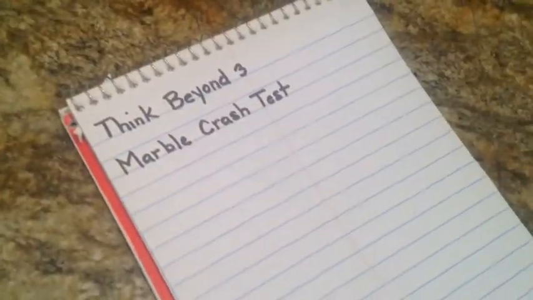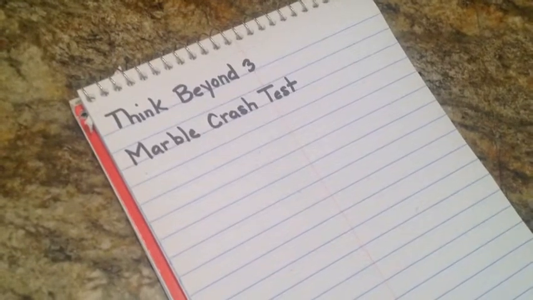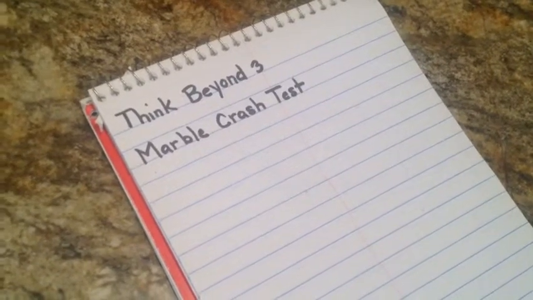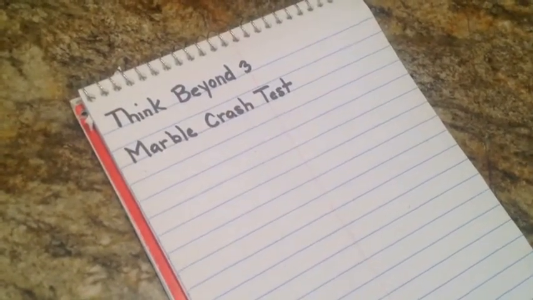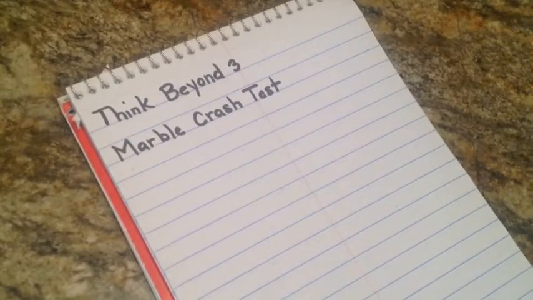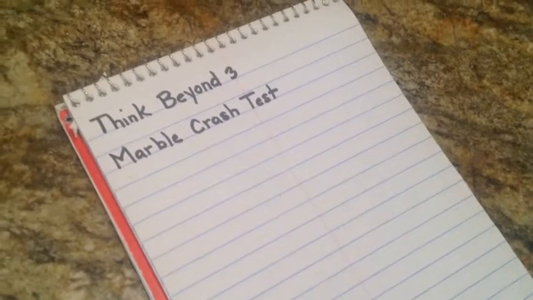Now, do the same thing in your journal that you did with the Think Beyond question. Answer the question using as much math talk as you can. Be thorough. So, let's review. In the last lesson, you got to be a safety inspector and conduct some crash tests with marbles. And you learned a lot about measurement. We used inches and the half inches.